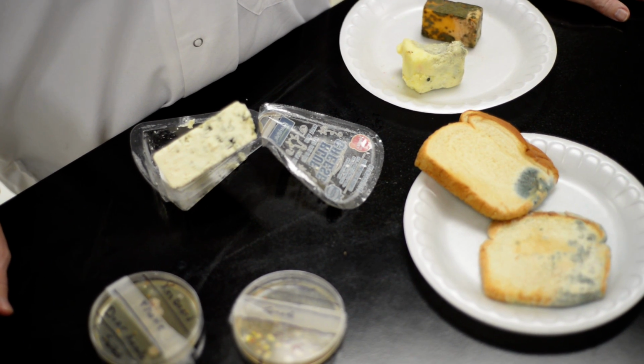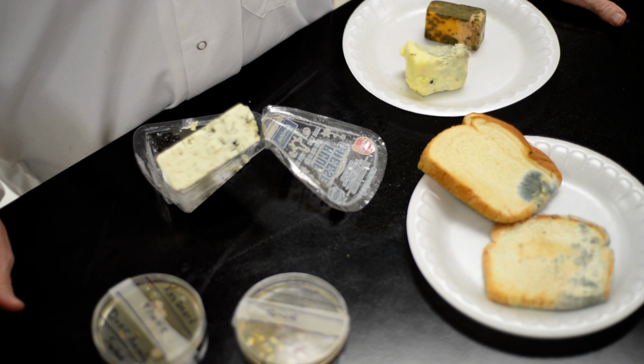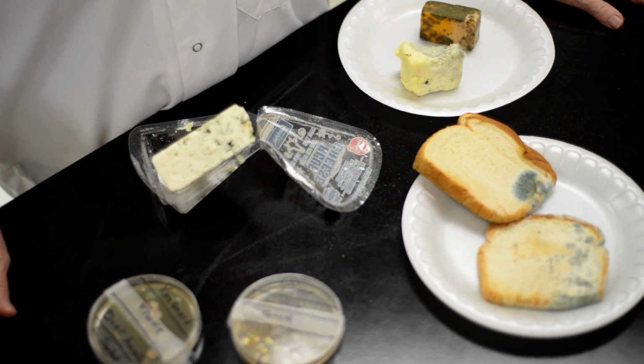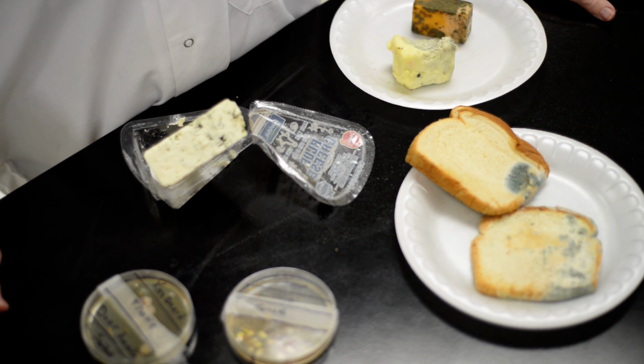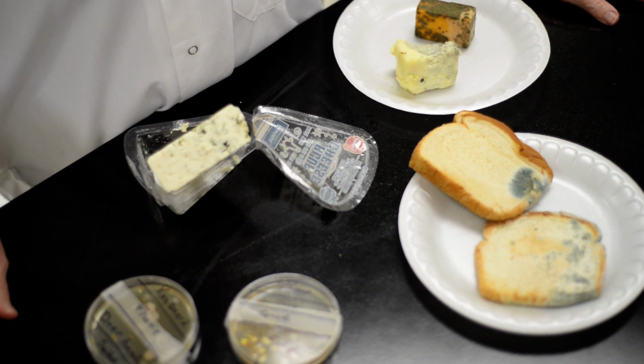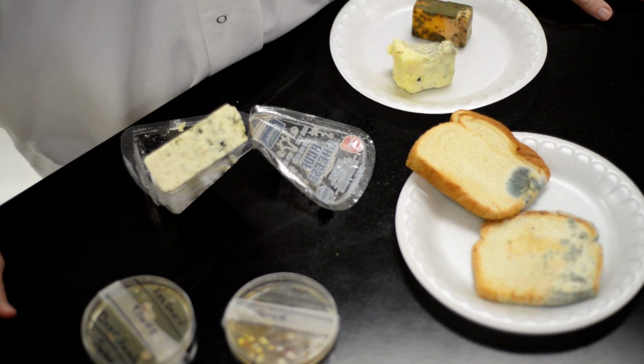Some of those things are biological because they are alive, but also it can be a physical change of the product, and that's why we're talking about it in terms of physical. But it could fit in that category as well.